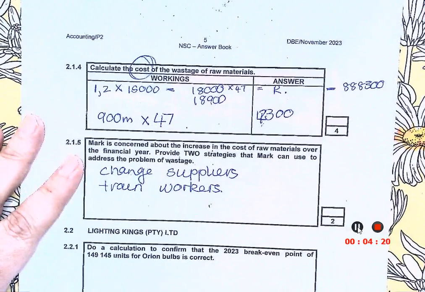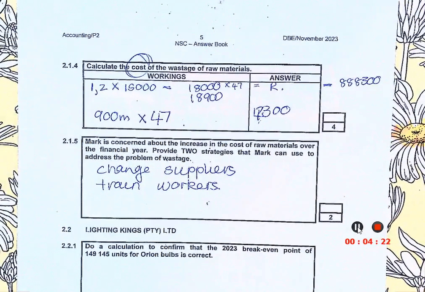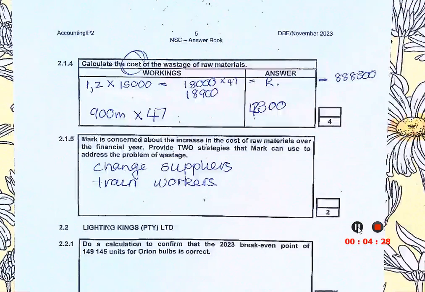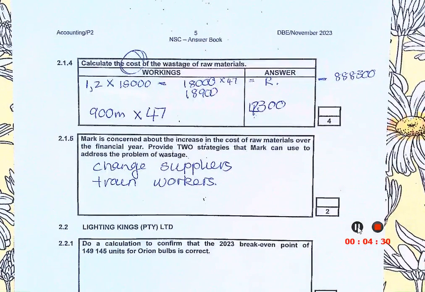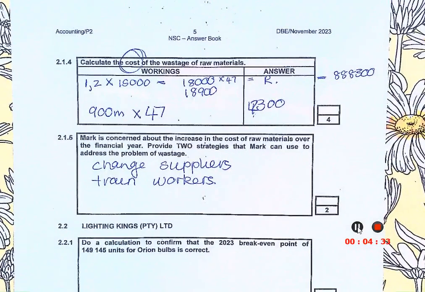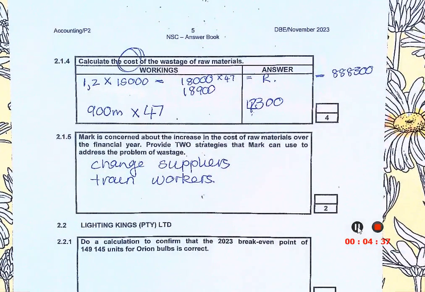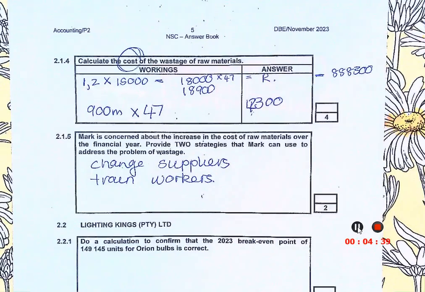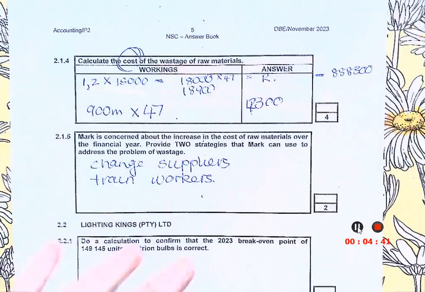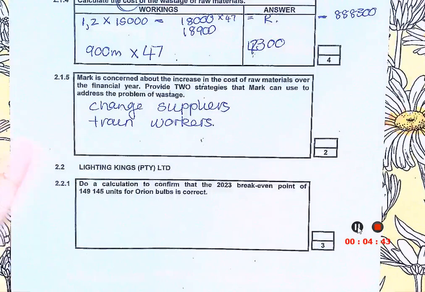Do not import. Try and find a local supplier that you don't have to pay import tax. Get a supplier that is closer so that your transport costs are lower. But can you see it's long sentences? You don't want long sentences.